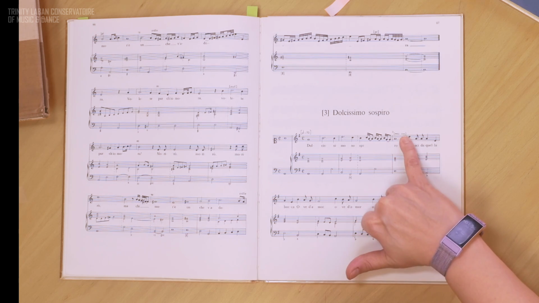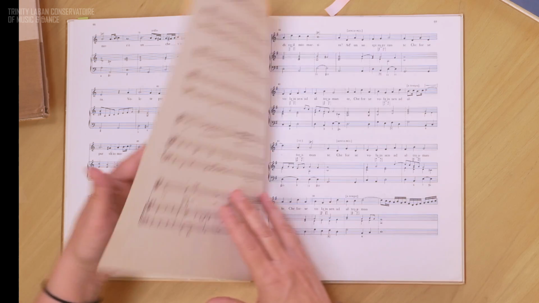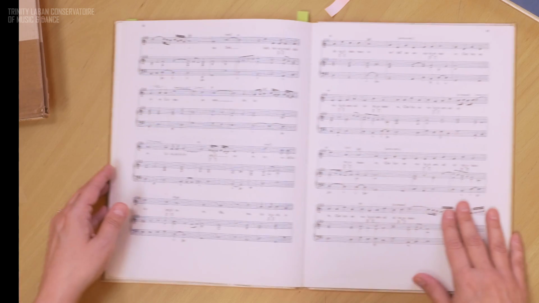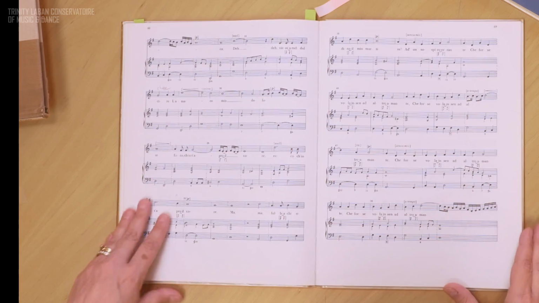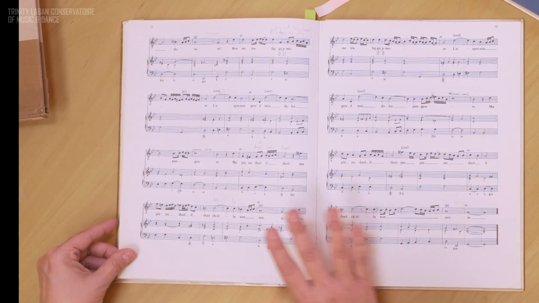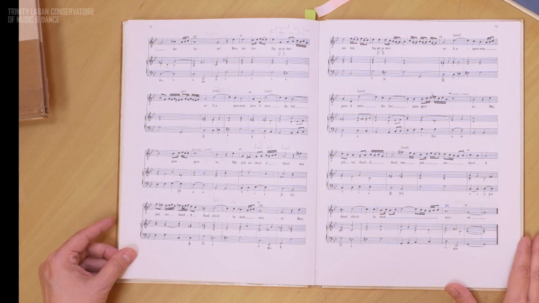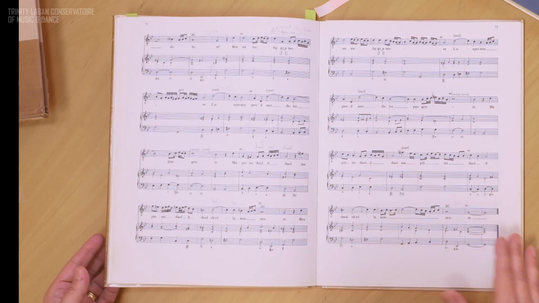The same with ornaments and any type of articulation for the score. Again, these are very useful for performance, and they're usually set up where the page turns are in a logical manner so you can perform off the scores.